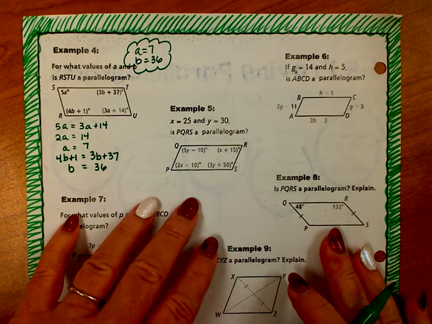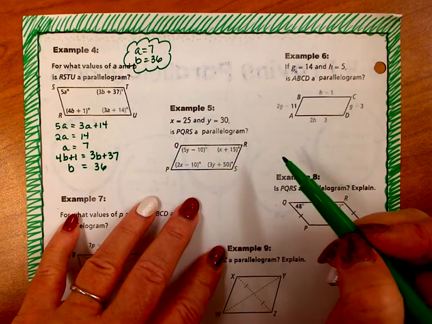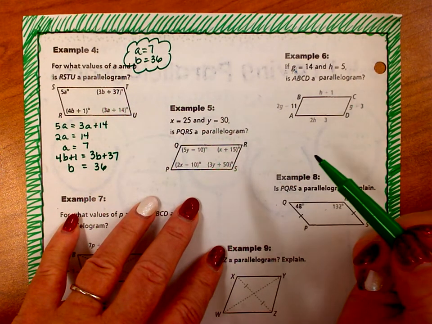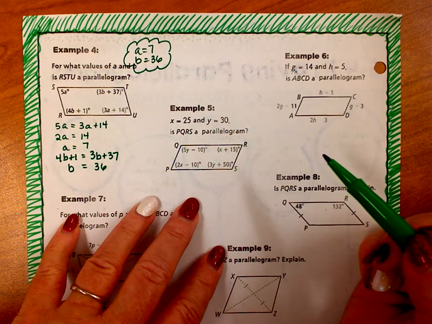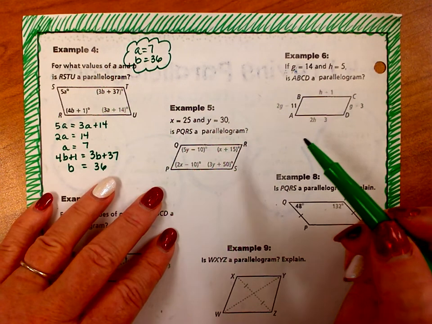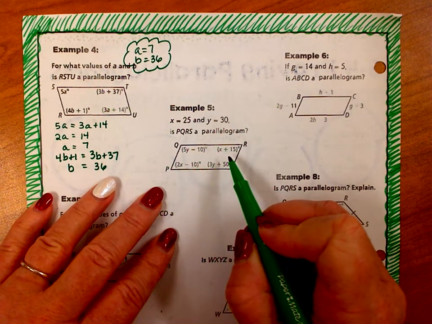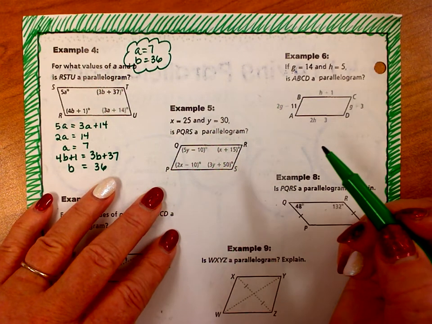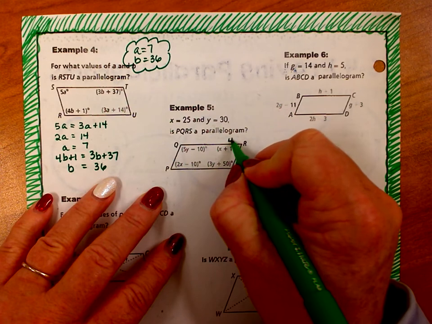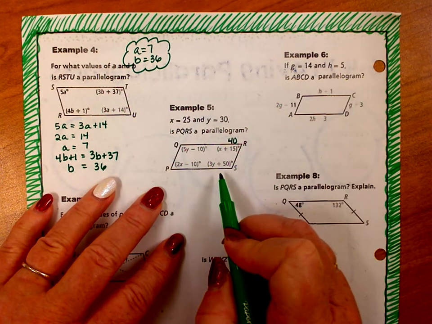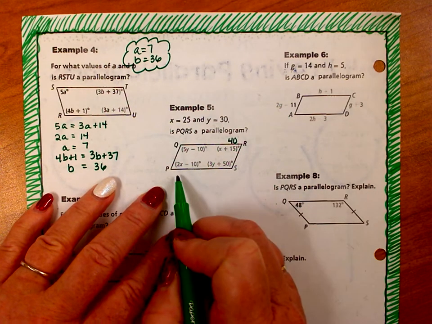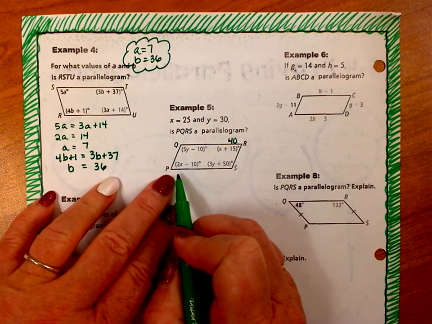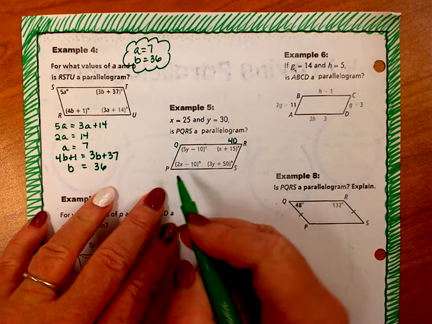All right, example 5. X equals 25 and y equals 30. Is this a parallelogram? Well, let's go ahead and plug these in and see what we've got. So right here, we've got x plus 15, which is 25 plus 15, which is going to be 40. Okay, and we've got 2x minus 10. So 2 times 25, which is 50, minus 10 is going to be 40.